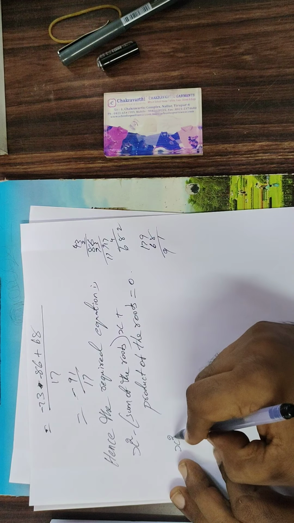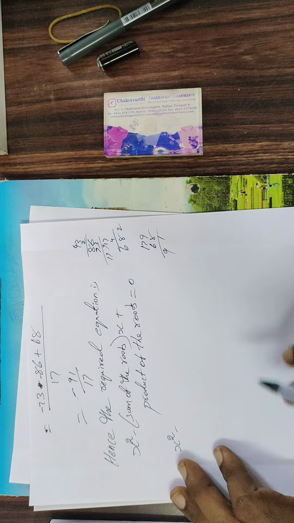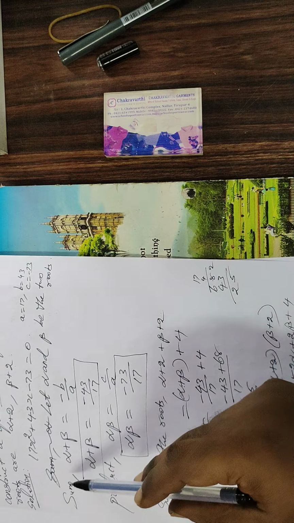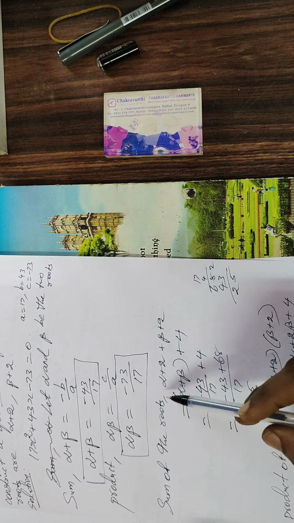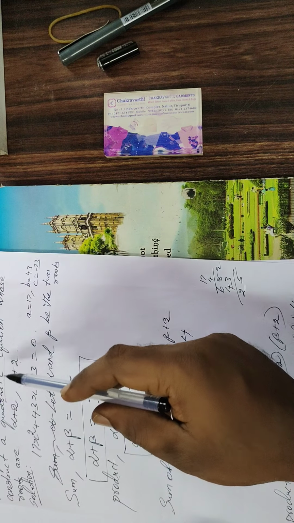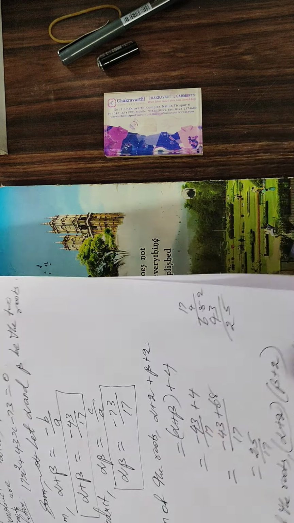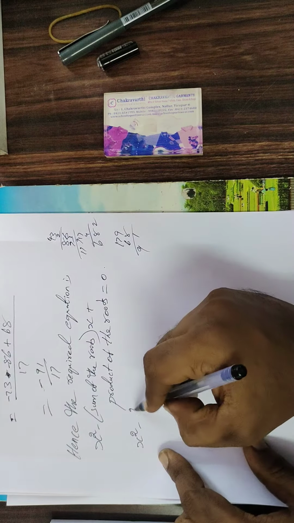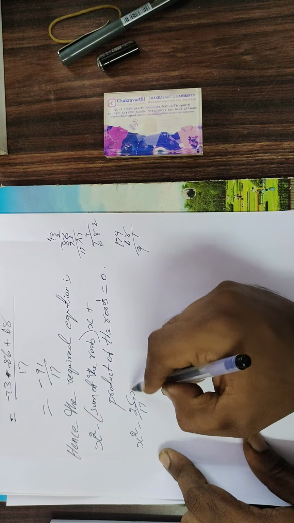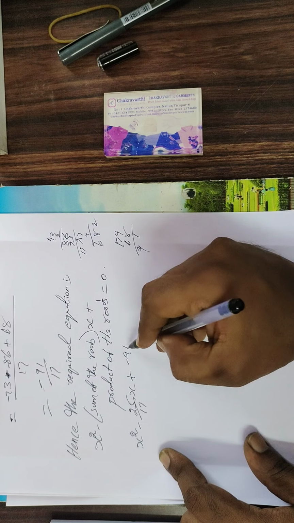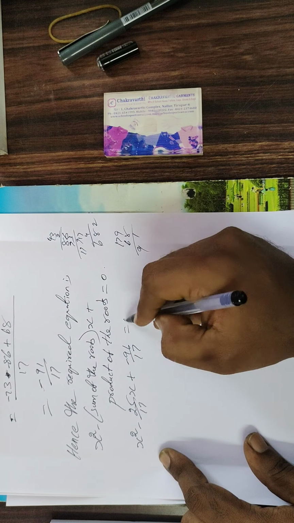What is the sum of the roots? Don't take this sum; using alpha plus 2 and beta plus 2 we got 25 by 17, am I right? So x square minus 25 by 17 x plus the product, minus 91 by 17, equal to 0.